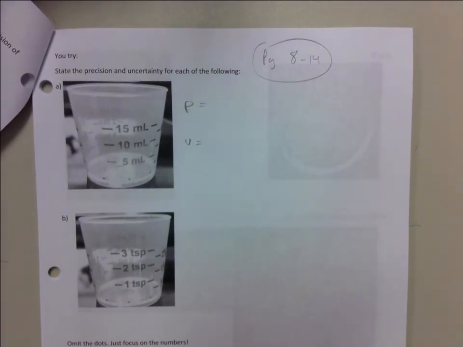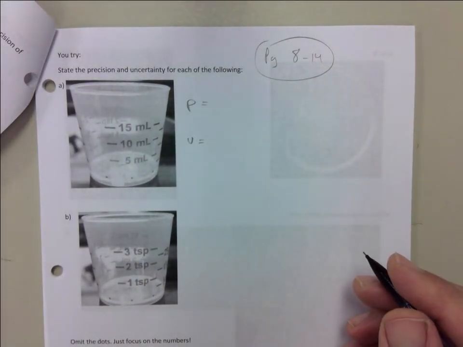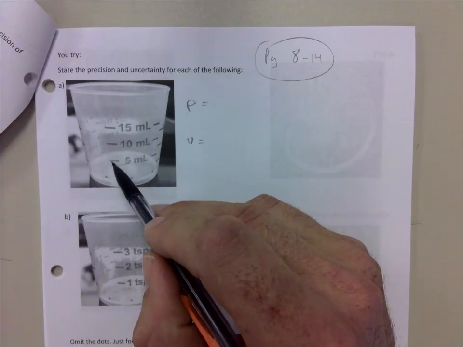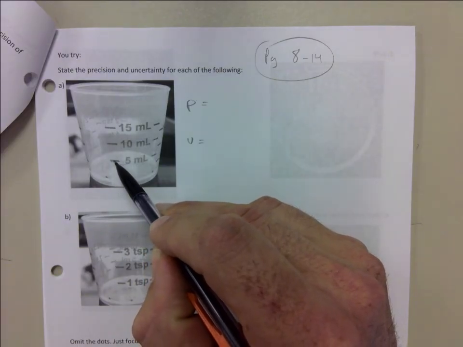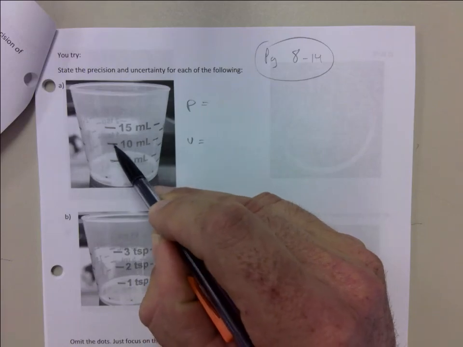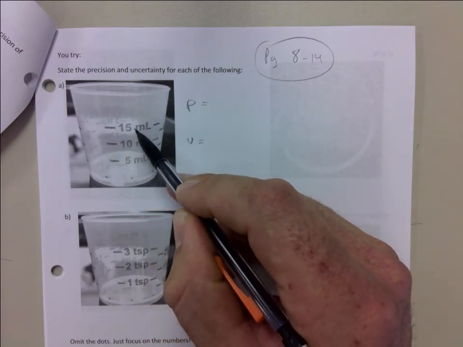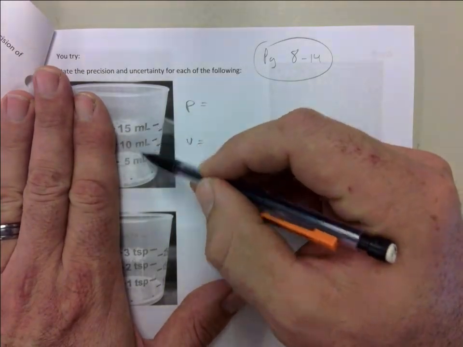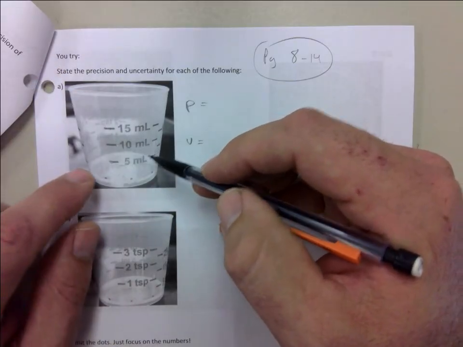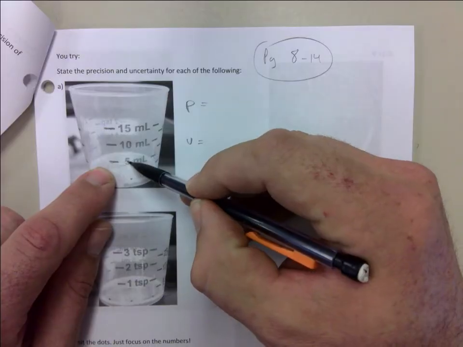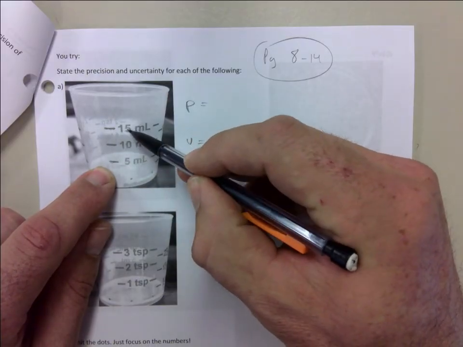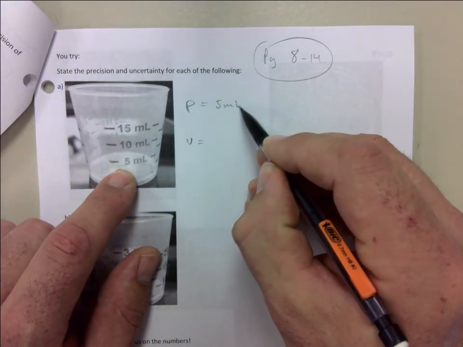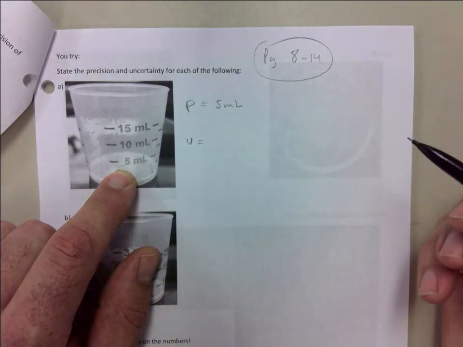Some of you are still not sure how to do the high and low thing. Listen carefully to this. You want to figure out the increment from marking to marking, not number to number. Some students ignore the markings. They say, oh, it's 5. In this case it is 5 because every number has a marking next to it. In that case, yes. So the precision here is 5 milliliters, and some of you use the formula.